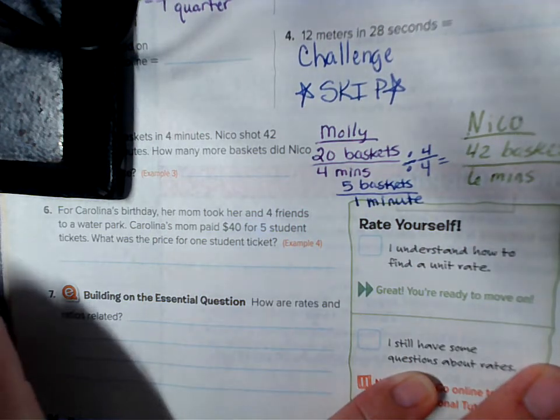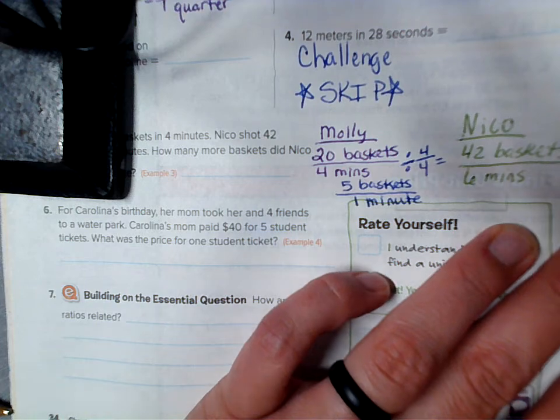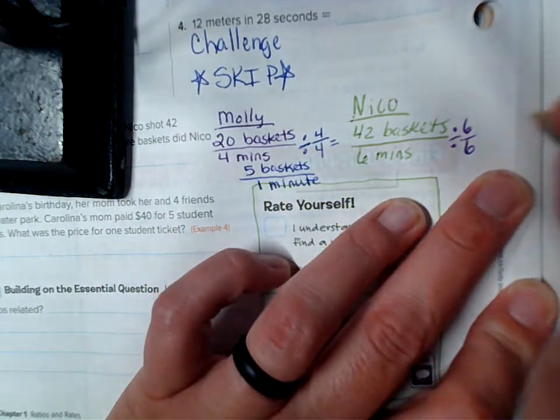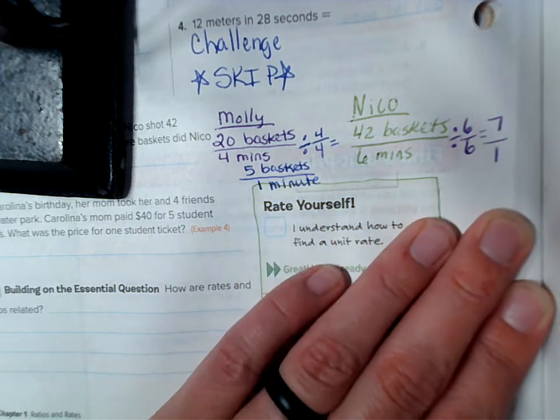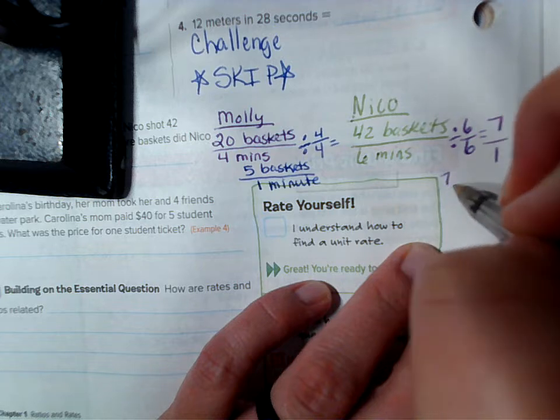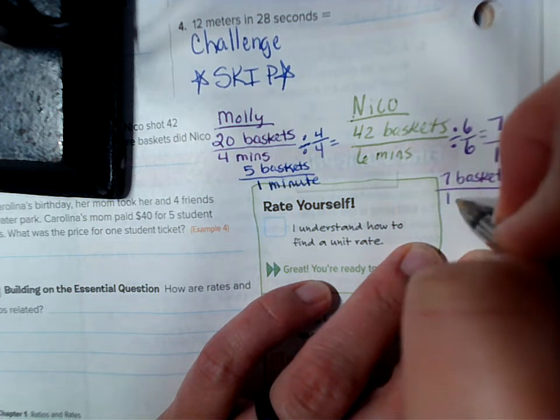Again, I want to divide by the denominator to make it a unit rate. So 42 divided by 6 would be 7 over 1. I kind of ran out of room there, so I'll write it down here. 7 baskets in 1 minute.